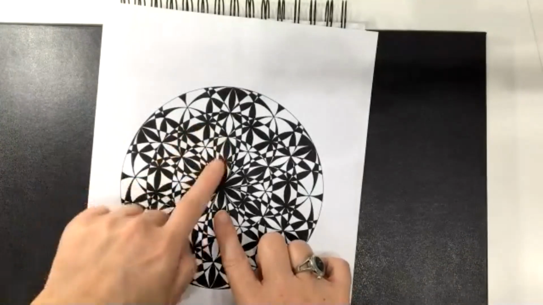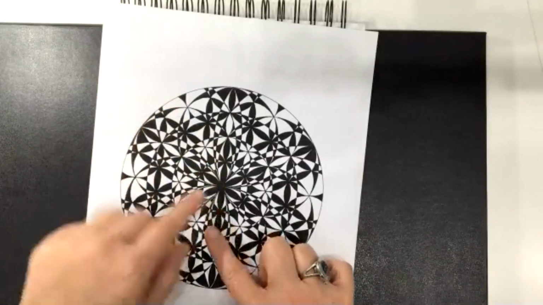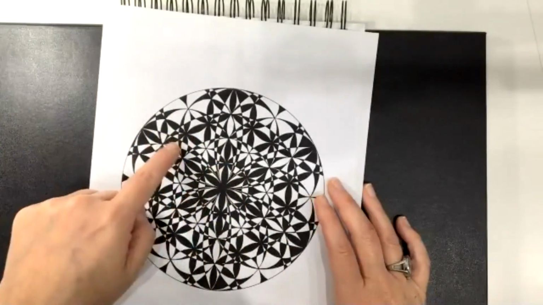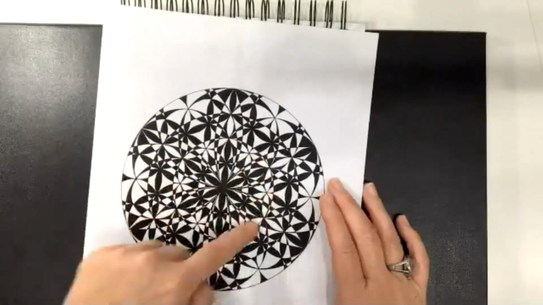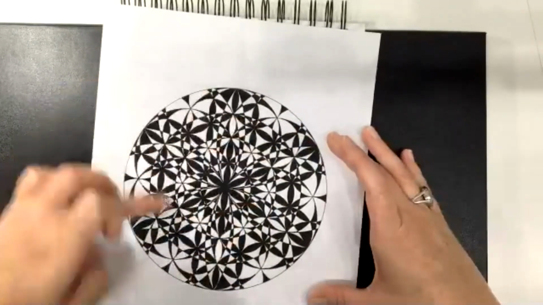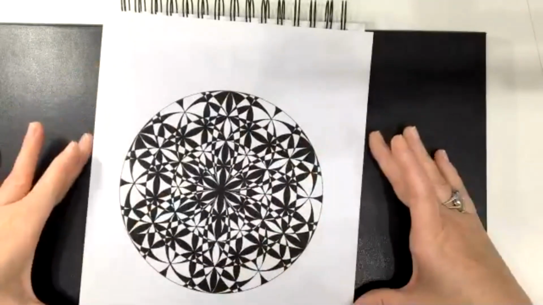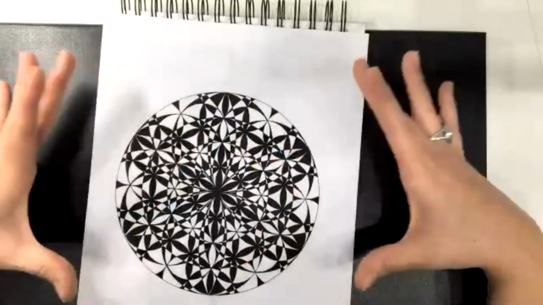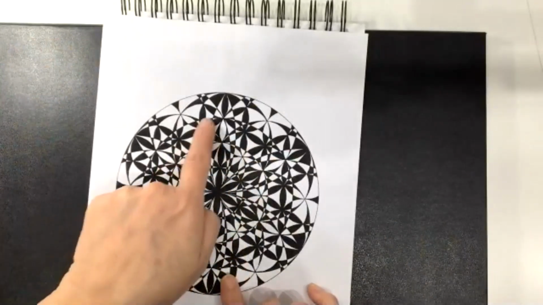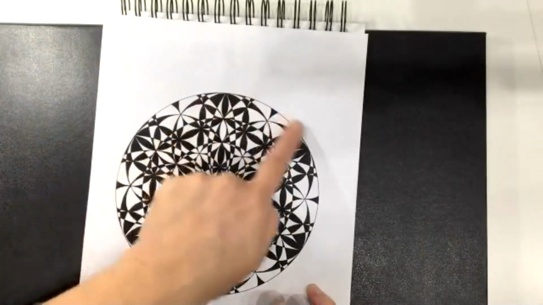I think this is, how many circles? It's quite difficult to see. There's our central circle. And then you can see we've got more layers. There's the flower, that's the seed of life within that circle. And then a couple more layers of circles have been added. But then a lot of other stuff has gone on. So you can see that some concentric circles have been drawn through sets of intersections.